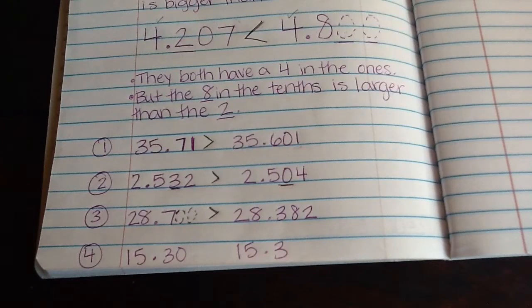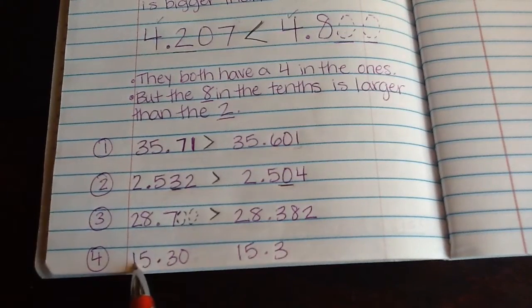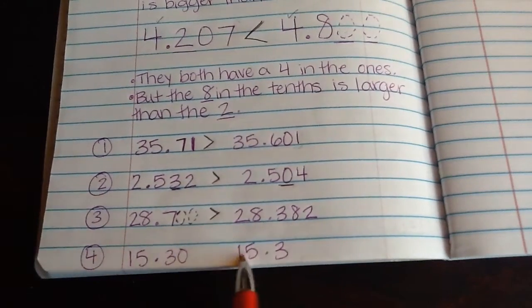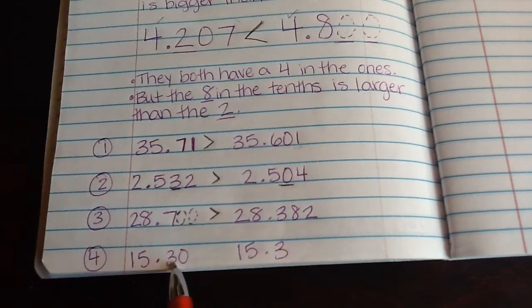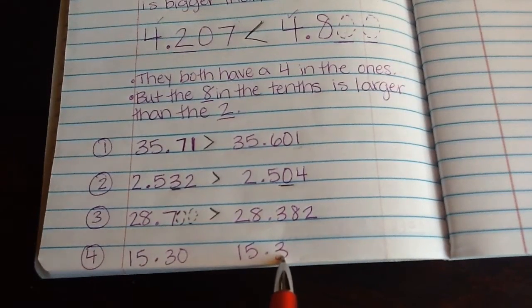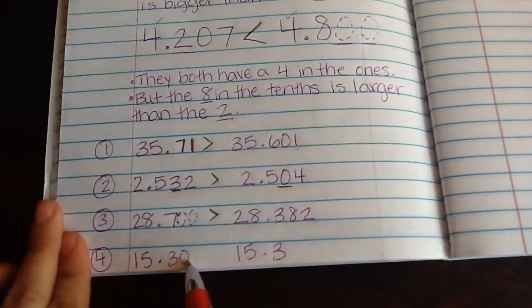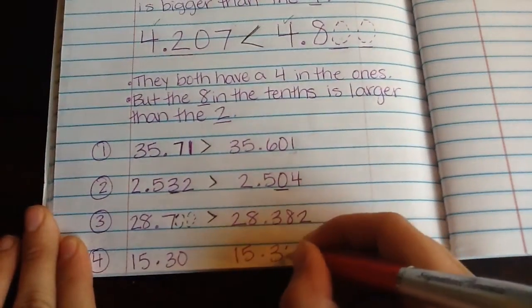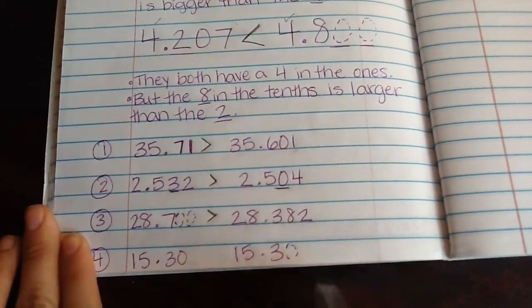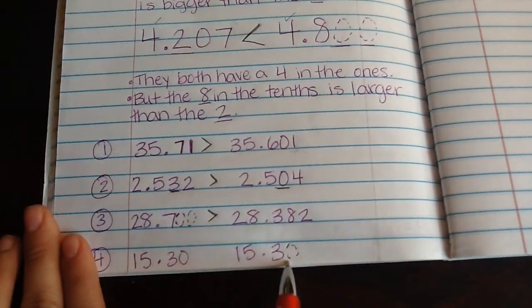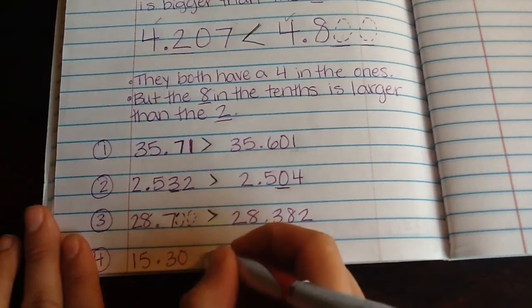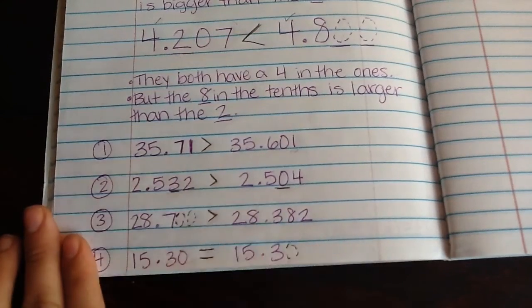Some of you may have caught this and some of you may not. We see that the 15 and the 15 are the same. We see that they both have a 3 in the tenths place. But what about this 0? Is it really a 30? What we can do is add an imaginary 0, and we see that they in fact are actually the same. So they're the same number, so I want you to put an equal sign.